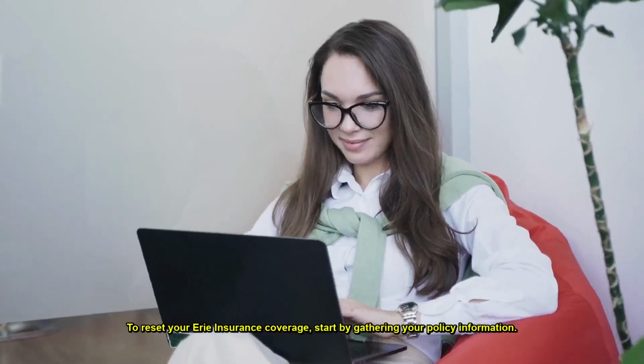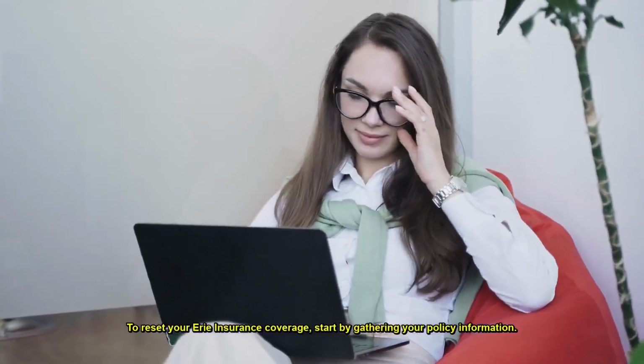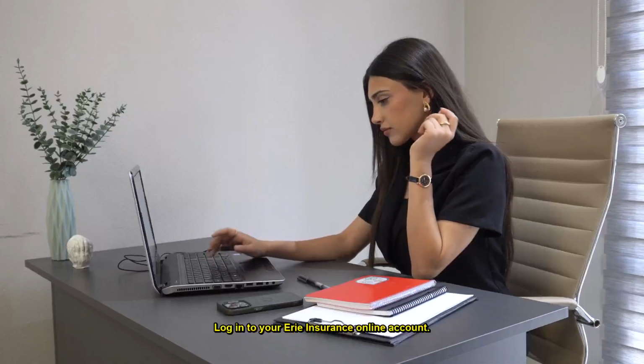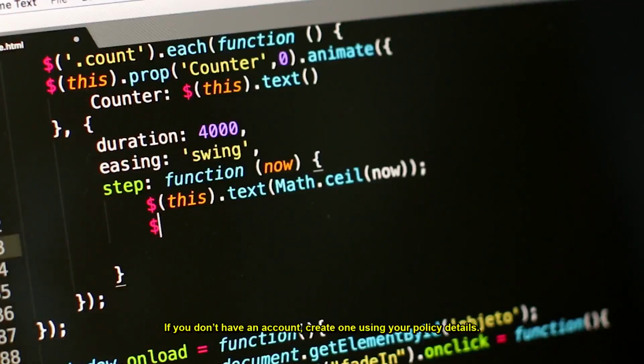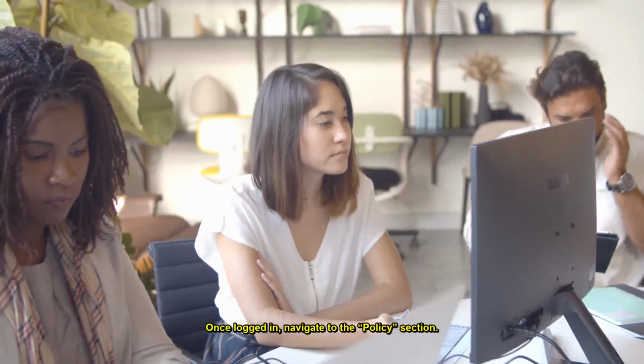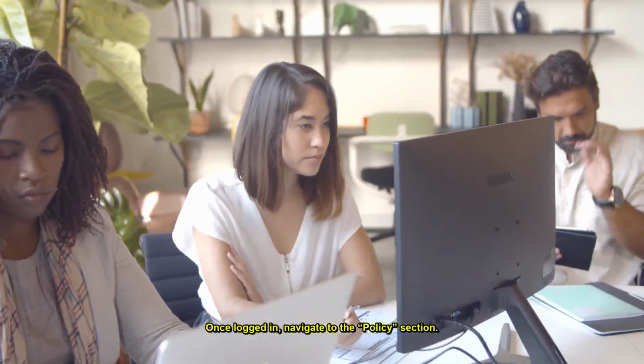To reset your Erie Insurance coverage, start by gathering your policy information. Log in to your Erie Insurance online account. If you don't have an account, create one using your policy details. Once logged in, navigate to the policy section.